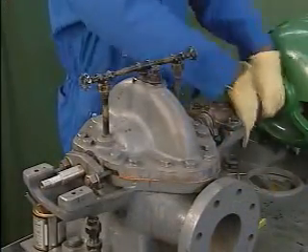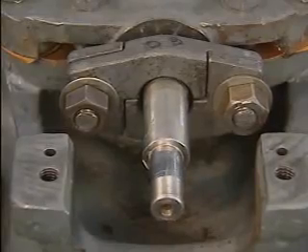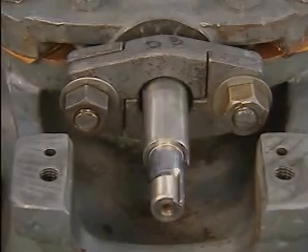Next, the mechanic rotates the pump shaft a few turns by hand. If the shaft is difficult to turn, the nuts on the gland follower can be loosened slightly.